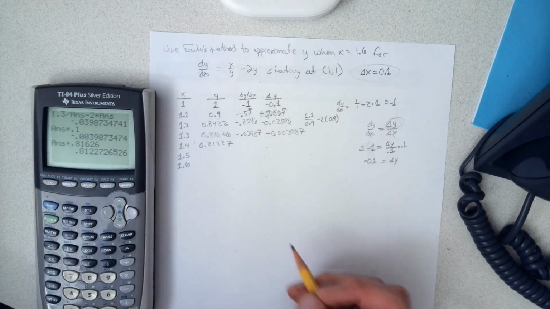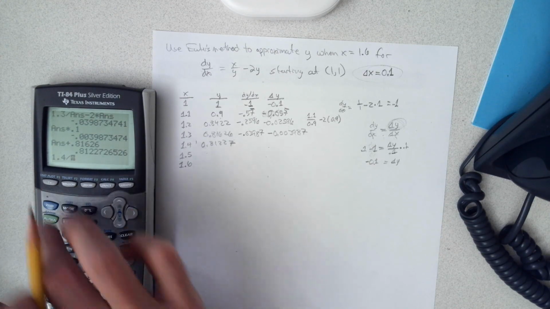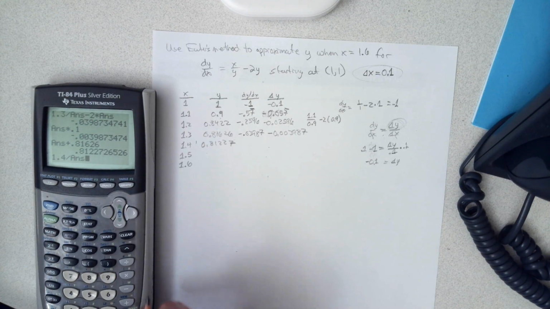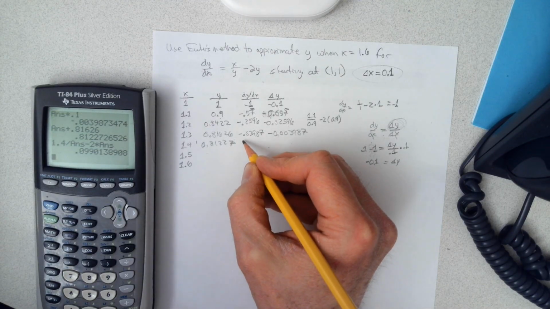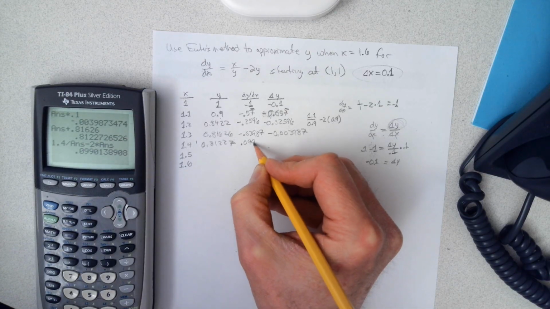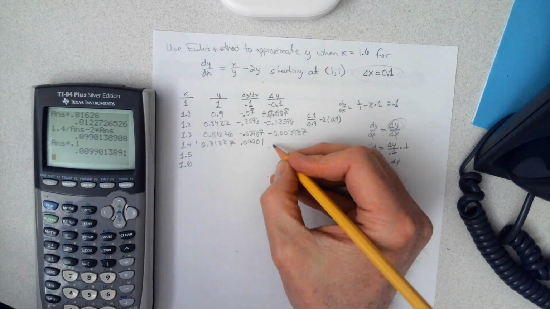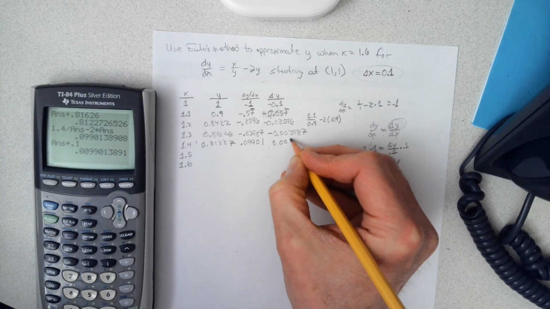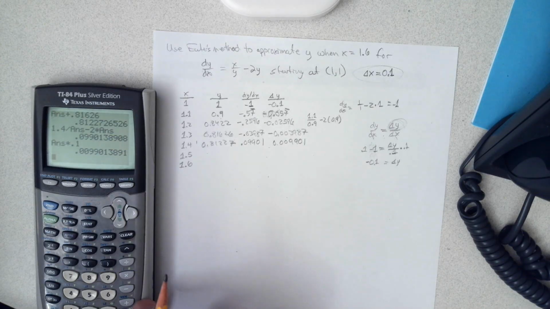And I'm ready to calculate a new dy/dx. My 1.4 divided by the previous answer, which was the y, minus 2 times the previous answer gives me a positive slope this time, 0.09901 times 0.1 is 0.009901. That's how much my y has to change.